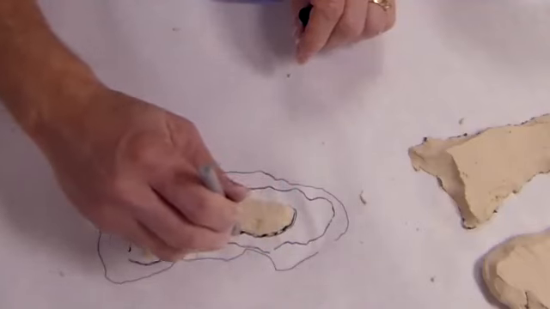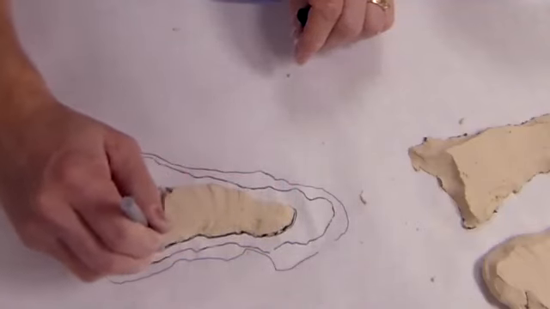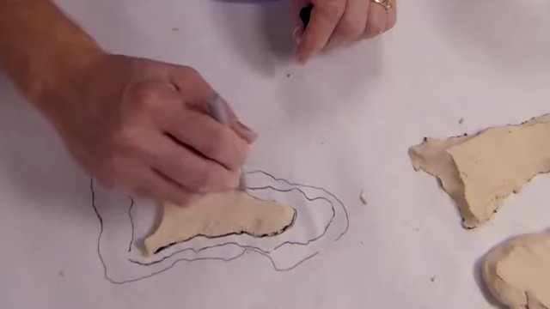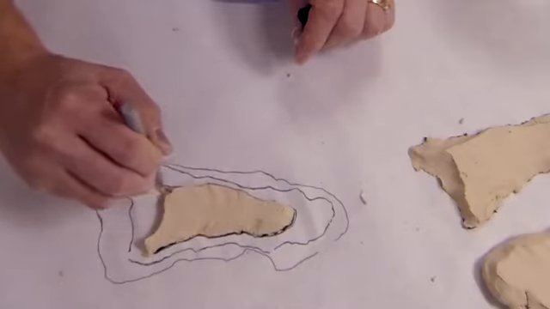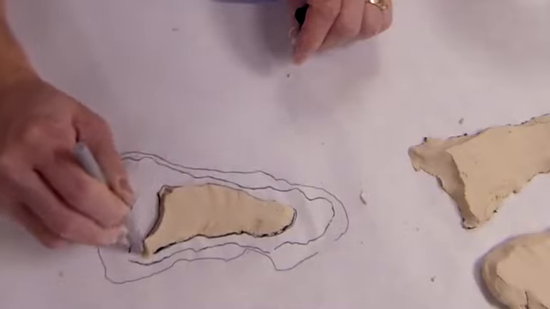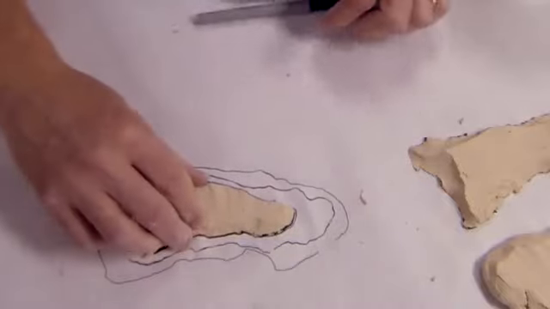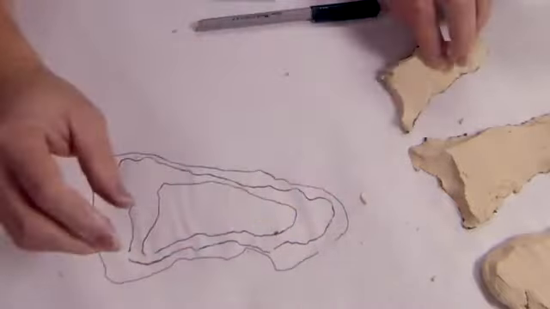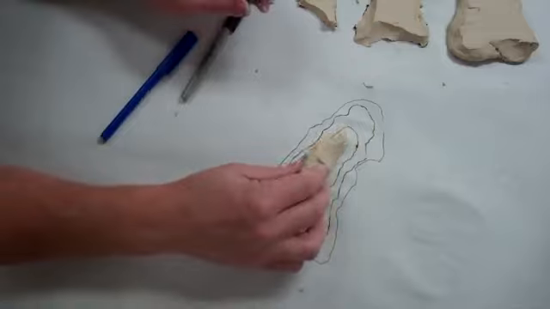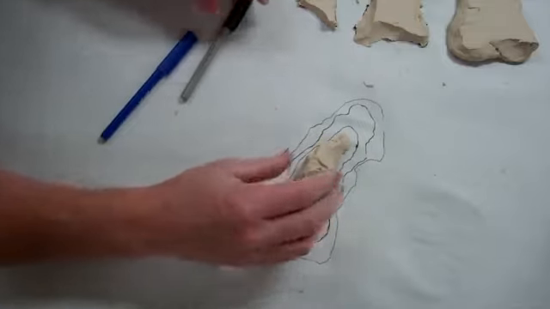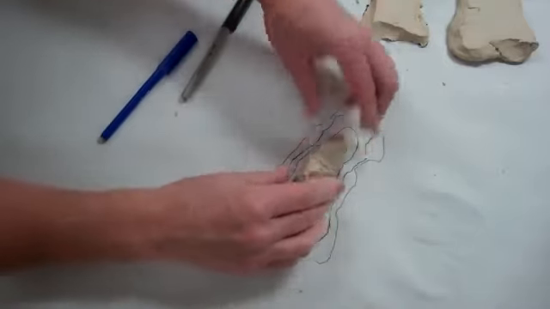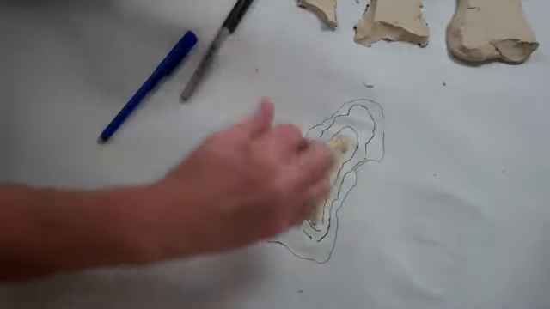So our first circle was 0 feet. Our second one is 100 feet. So this circle now represents 200 feet above sea level. Setting this one aside for later, we're going to take the top part again, set it back into the circle that we just made, and we're going to cut it once again.